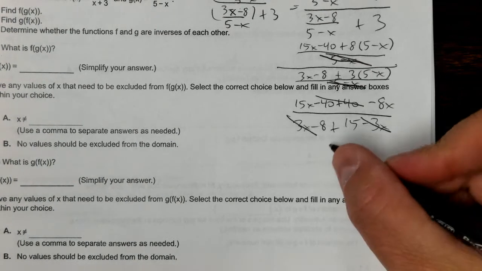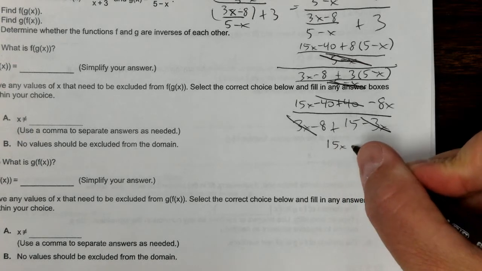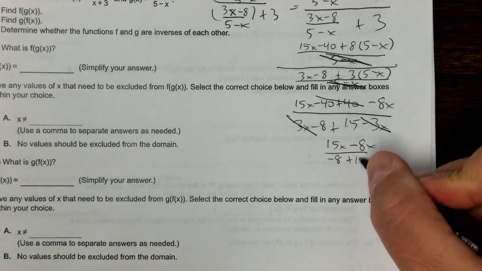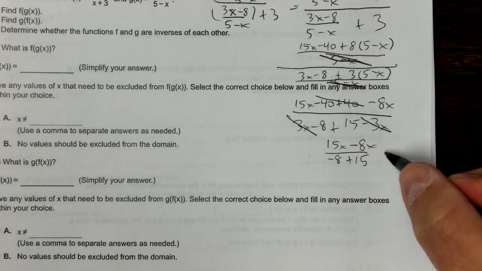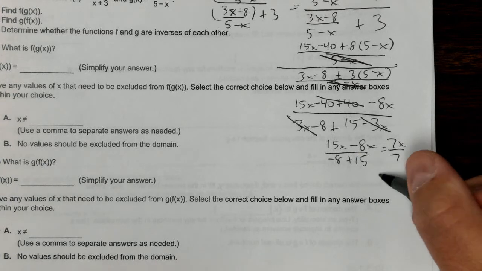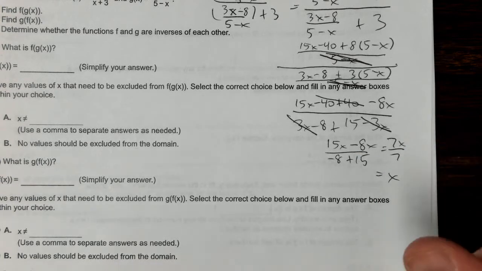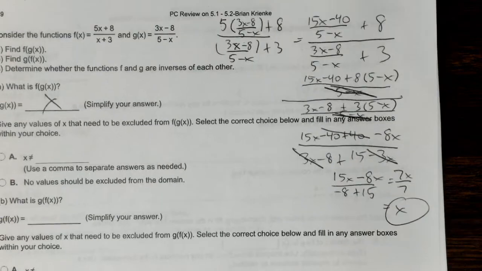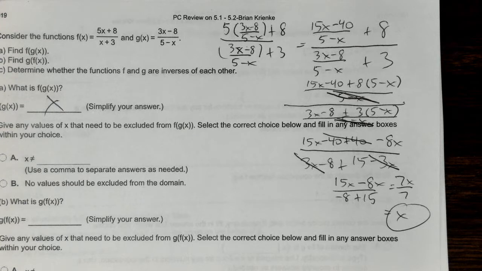So what we have is 15x minus 8x over negative 8 plus 15. Well, that reduces to 7x over 7, and so after everything, you just get x.